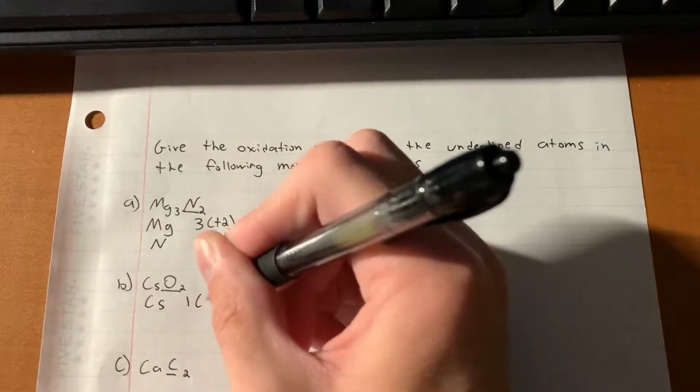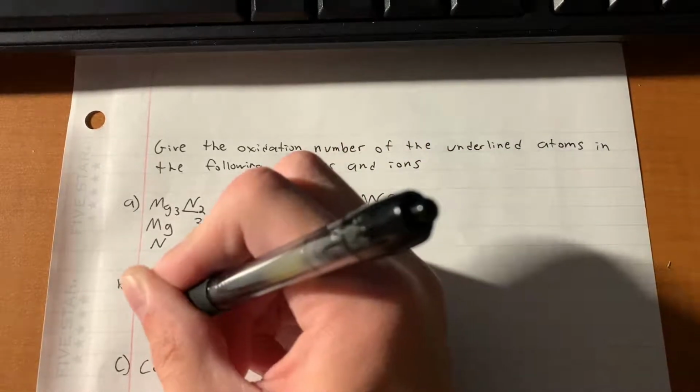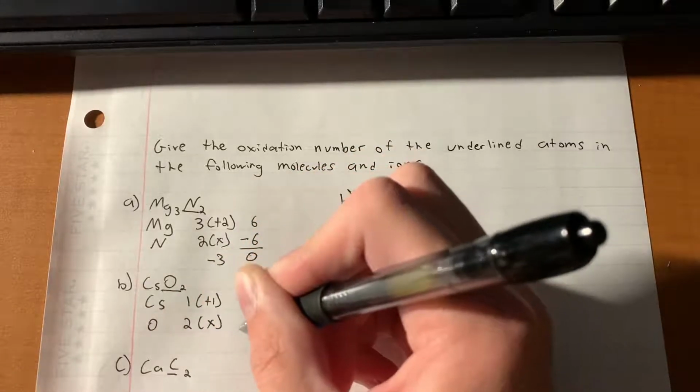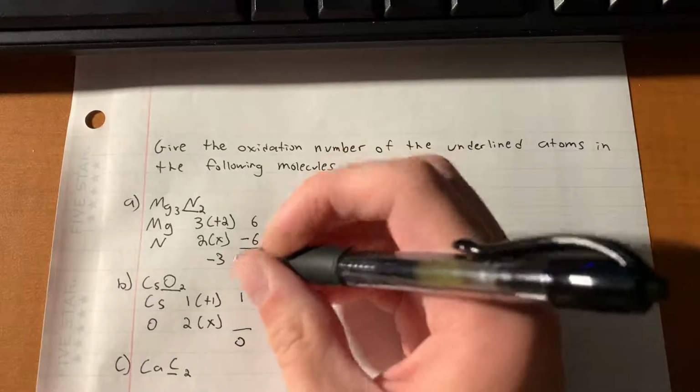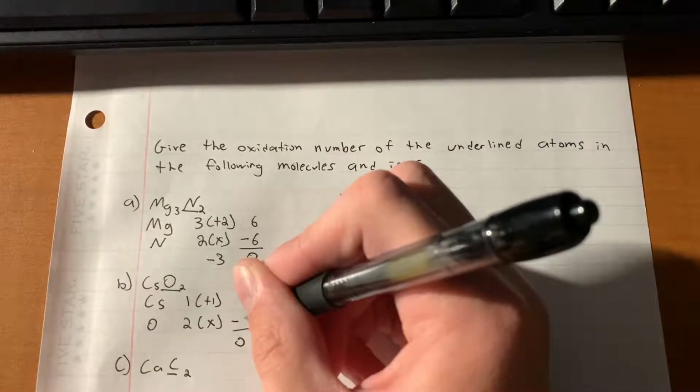CsO2, there's 1 Cs and it's +1, so that's just 1. There are 2 oxygen, X again is our variable, and the net has to be 0. So this means X has to be -1/2 because 2 times -1/2 is -1.